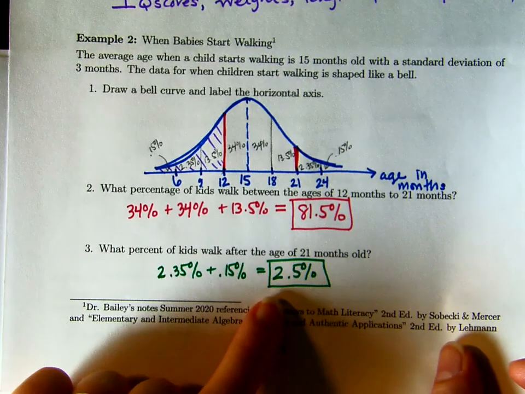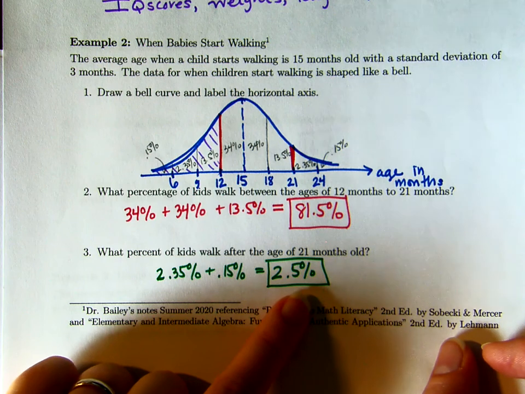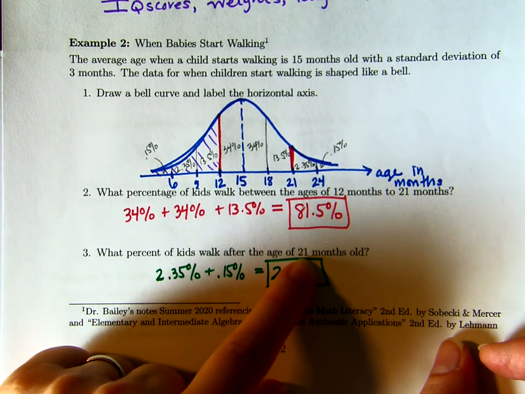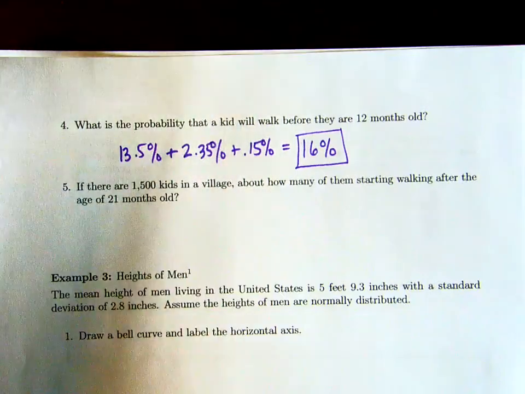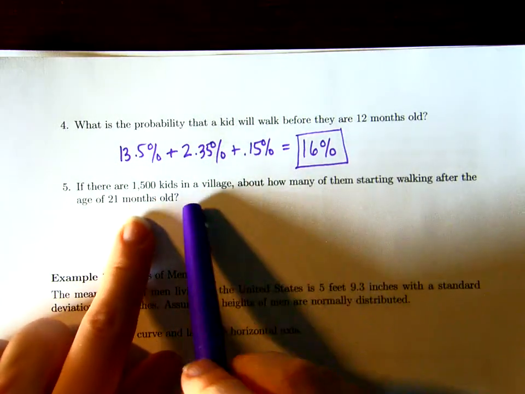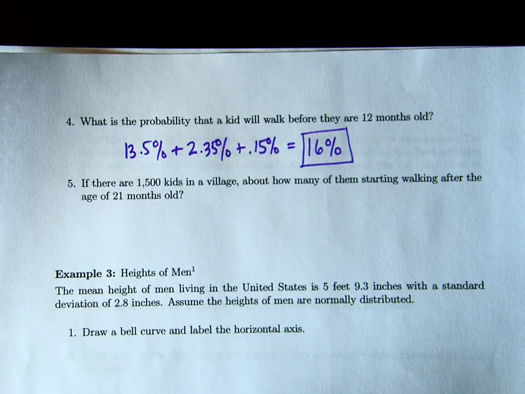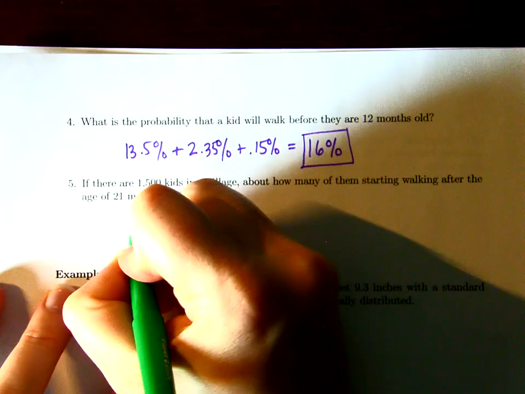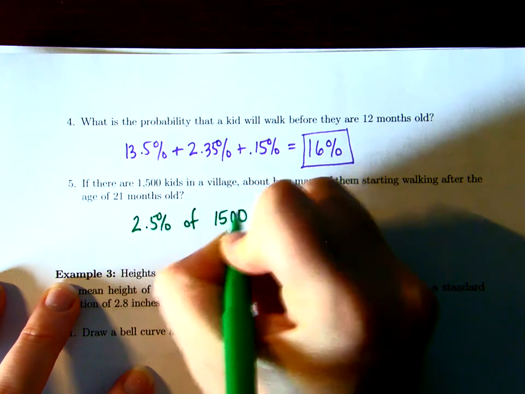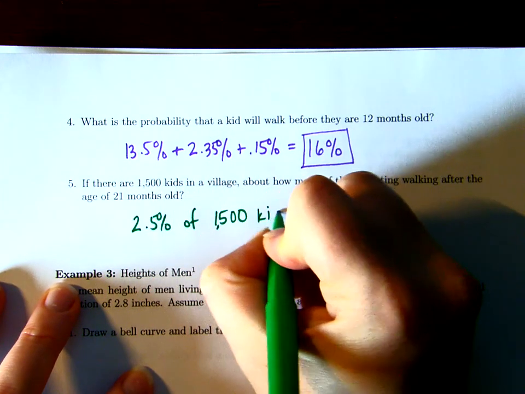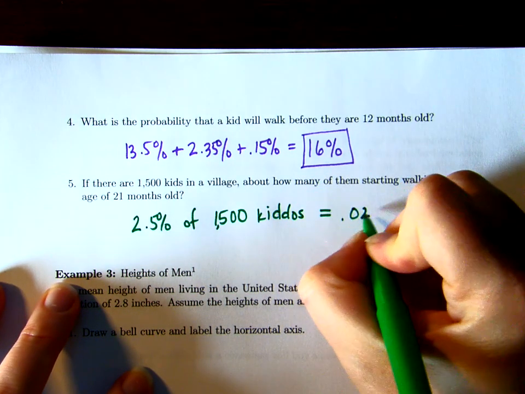We found out in number 3 that about 2.5% of kids walk when they're 21 months old or older. So that's this, right? We need to take 2.5% of the 1,500 kiddos.